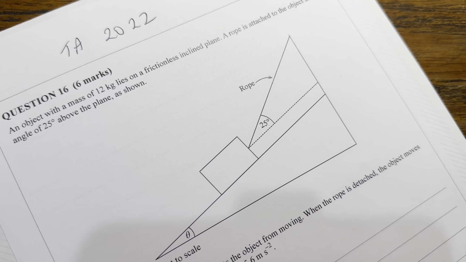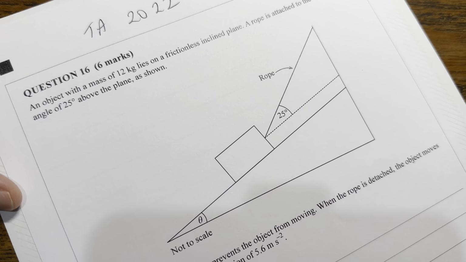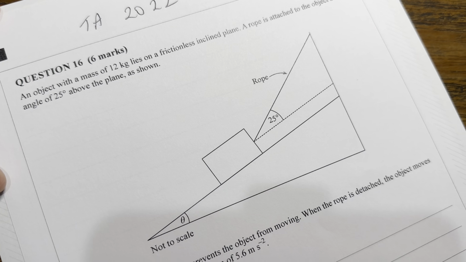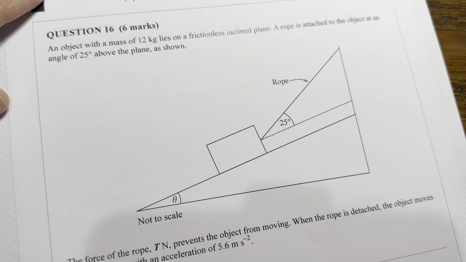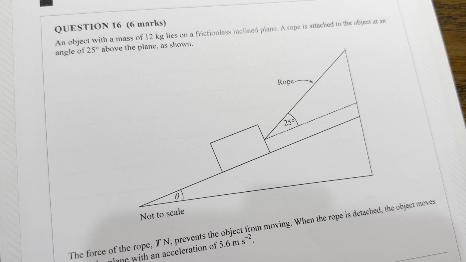Okay, so this is question 16. We're in the Tech Active 2022 paper, and it is a slope forces question. We've got an object with a mass of 12 kilos, lying on a frictionless inclined plane. Frictionless is really important. There's no friction in play. Often we refer to it, you may have come across questions that say it's smooth.